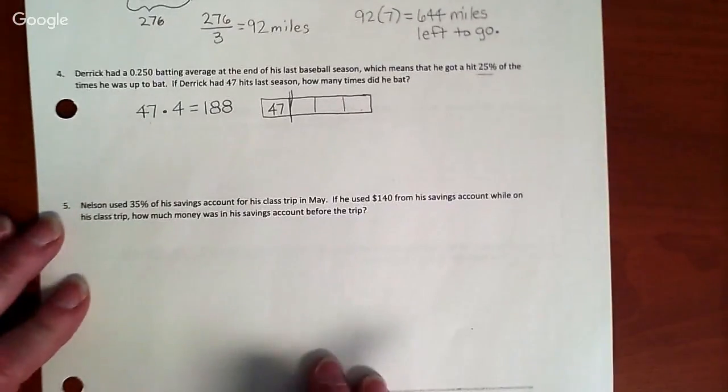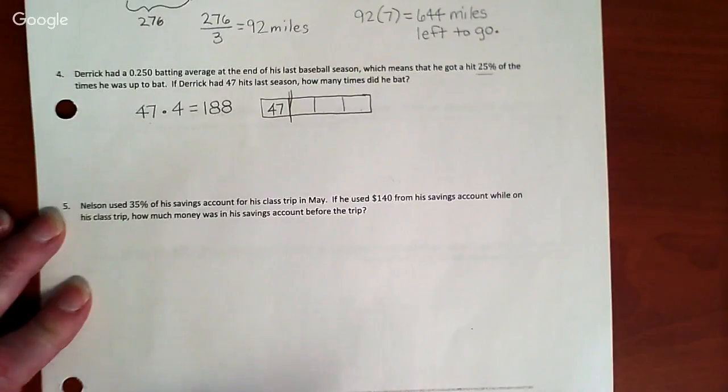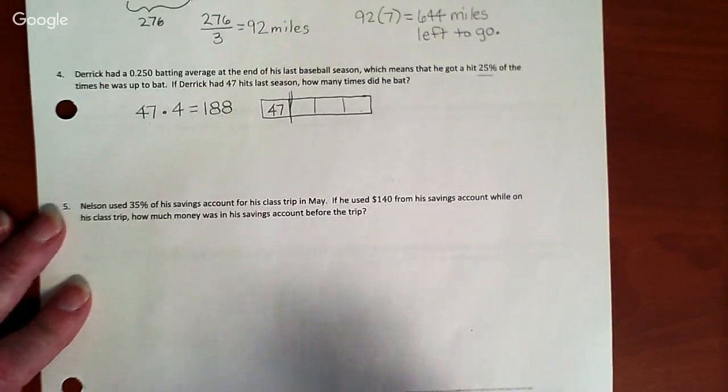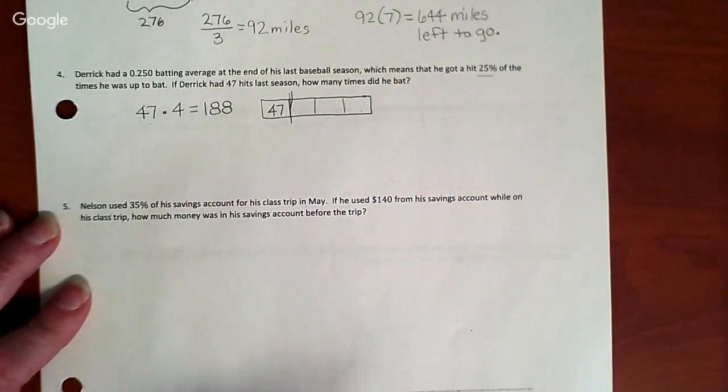Now, Nelson used 35% of his savings account for a trip he used in May. If he used $140 of his savings account while on his class trip, how much money was in his savings account before the trip? Okay.